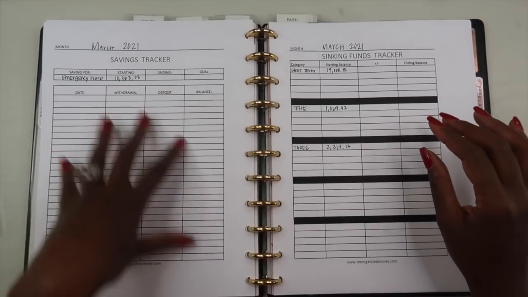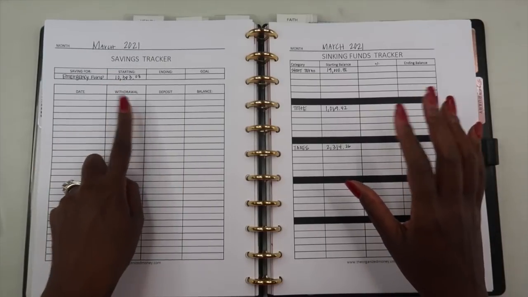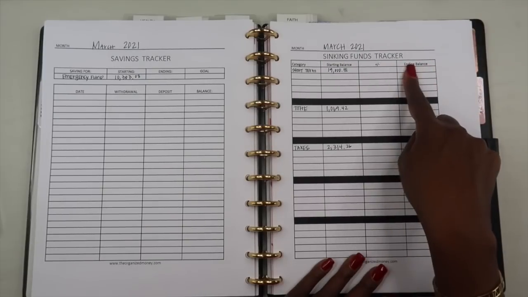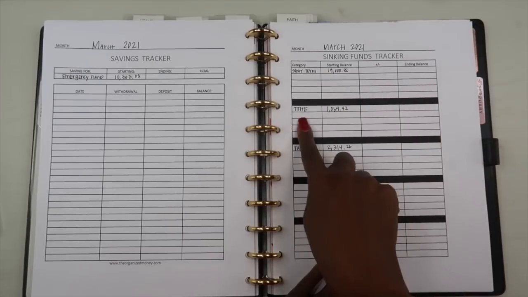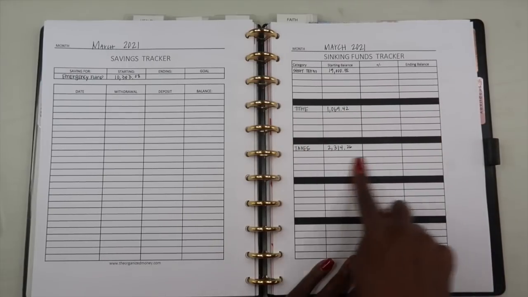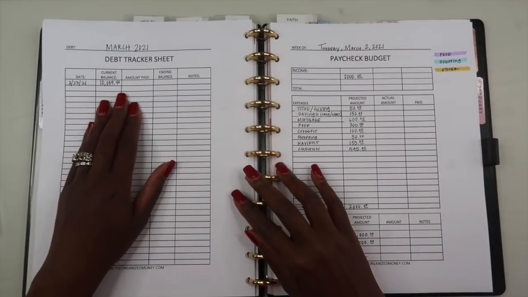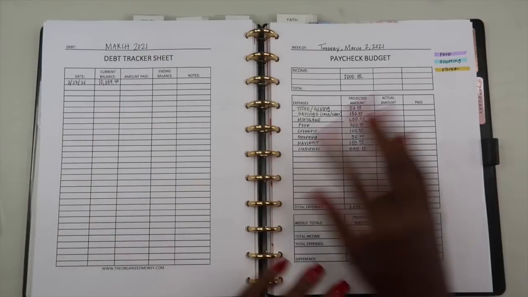After this, you have my savings tracker where I'm keeping track of everything that's coming in and out of our long-term emergency fund. On this side is all of our sinking funds. The very top one is repairs and any events. Then I have our tithe sinking fund and our taxes sinking fund. After that, I have my debt tracker sheet. So this is me paying off our last credit card.